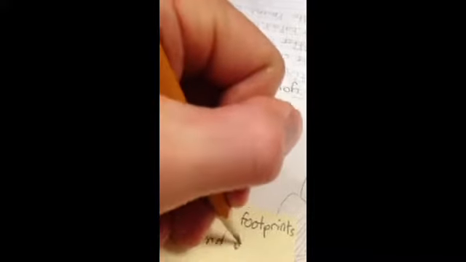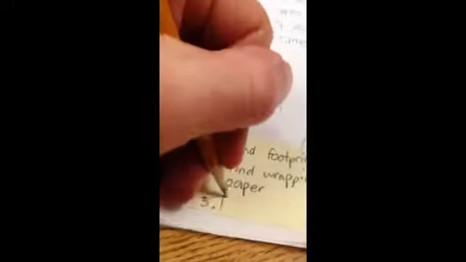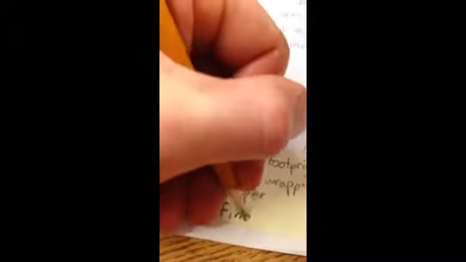They find wrapping paper? Okay, so find wrapping paper. And what's our last clue? Oh, they found sleeping potion. So they find sleeping potion in the cake. Find sleeping potion. I'll write that underneath it. So those are our 3 clues.